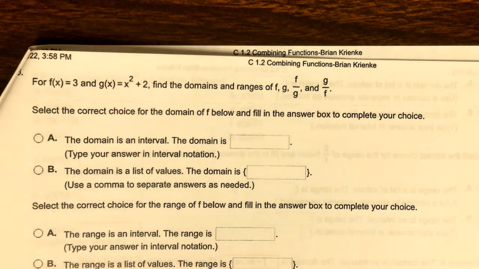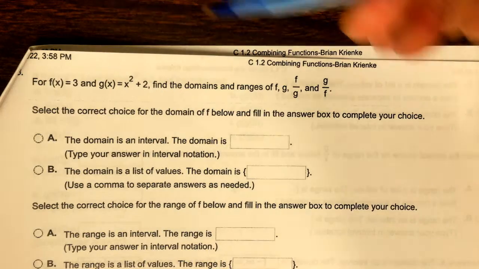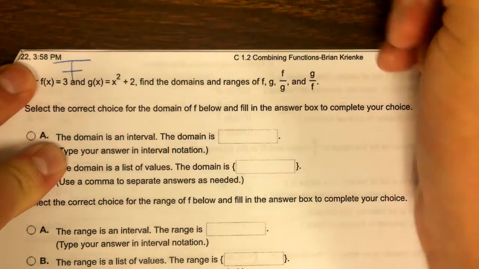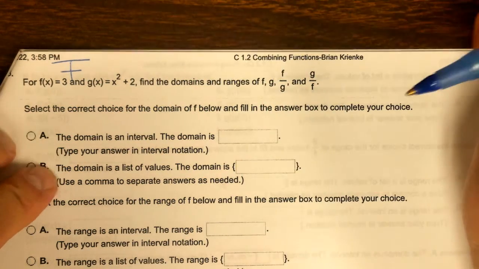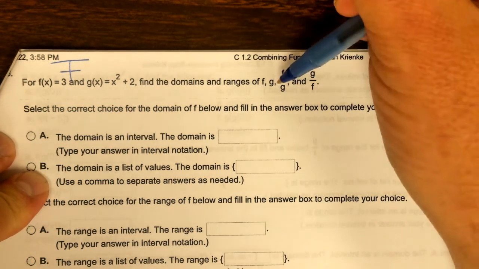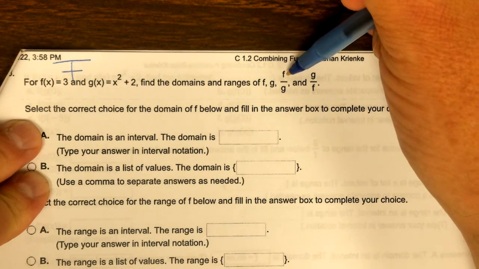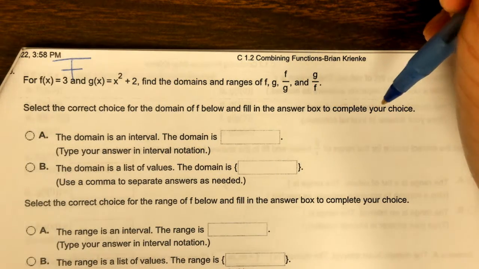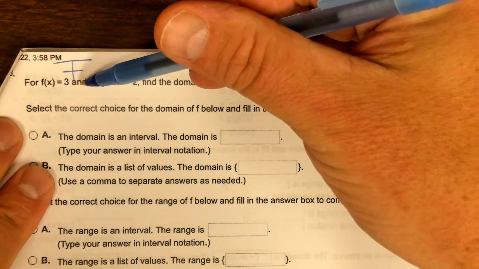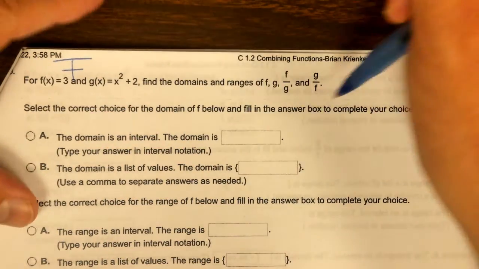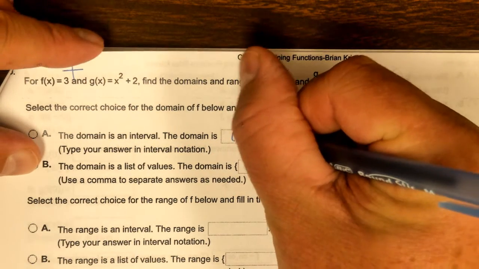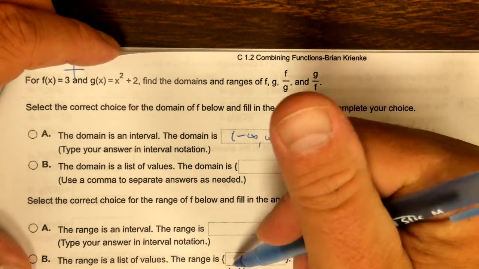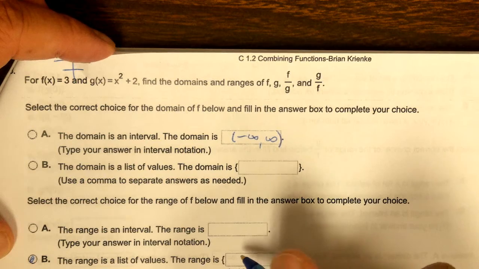Okay, now this one does also. You have f of x equal 3, which is a horizontal line. And for g, you have a quadratic. Find the domains and ranges of the two basic ones, and then f over g, and then g over f. So again, this has a lot of choices too. For the 3, it's just going to be the horizontal line, and so that domain is negative infinity to infinity. And the range is the one that says list of values, and it would just be 3.